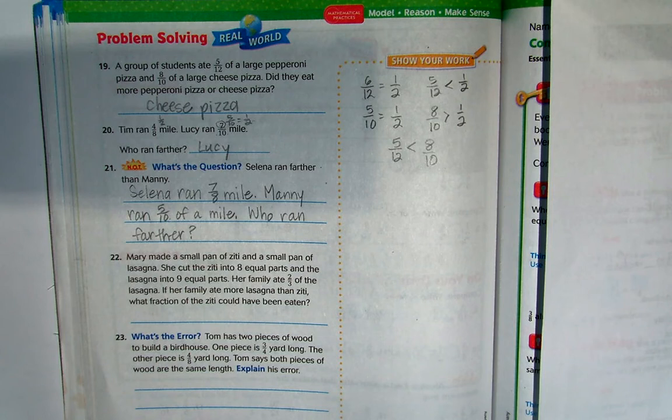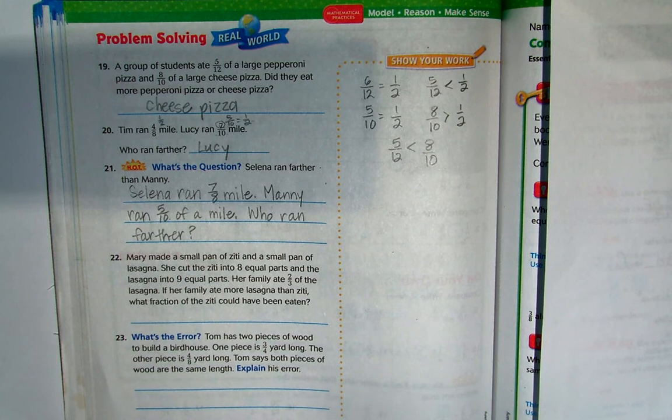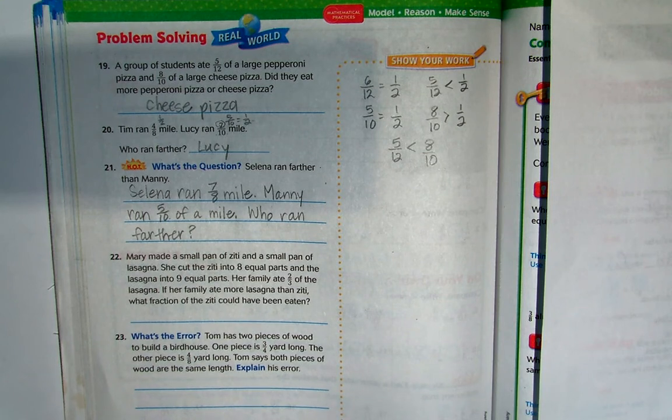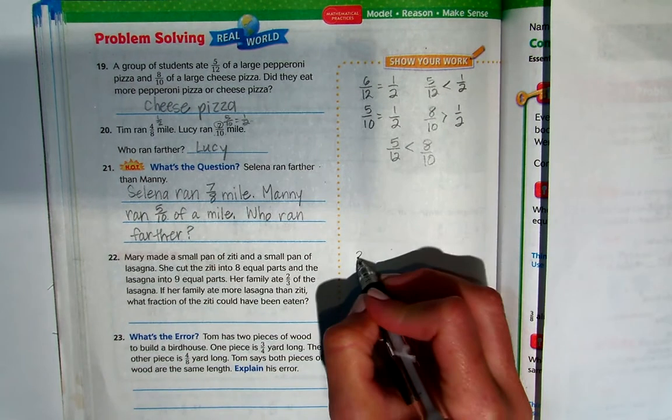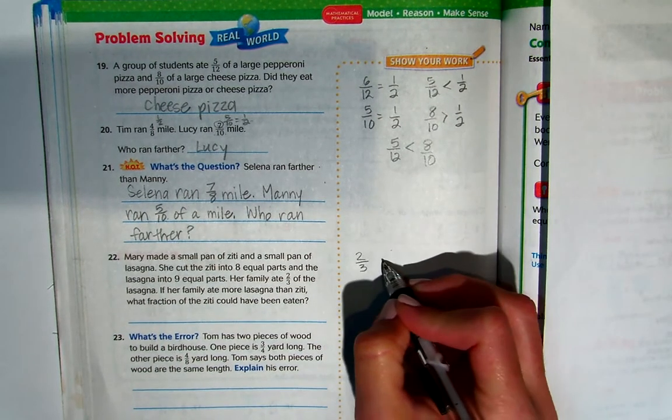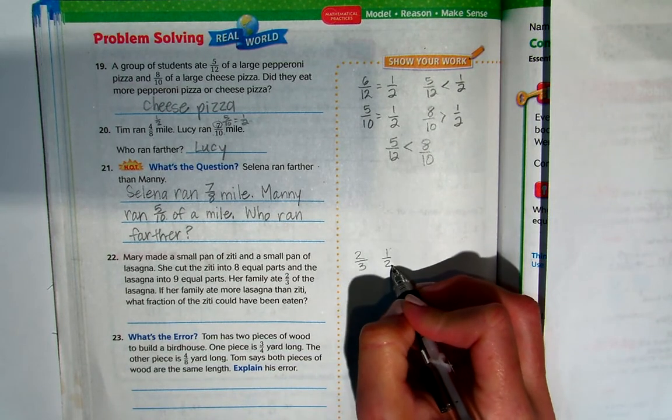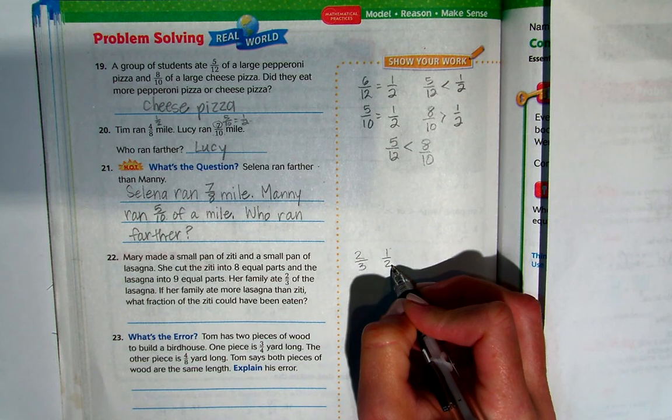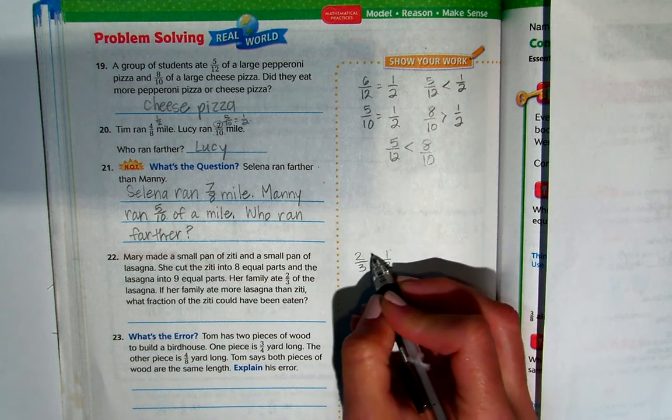This one can be a little bit different because you can have multiple answers for this. If we compare 2/3 to 1/2, then I know that 2/3 is greater than 1/2.